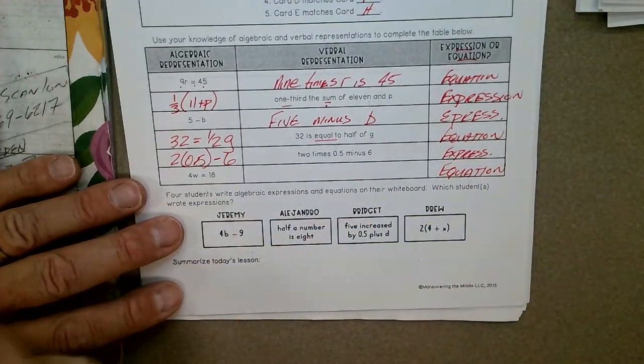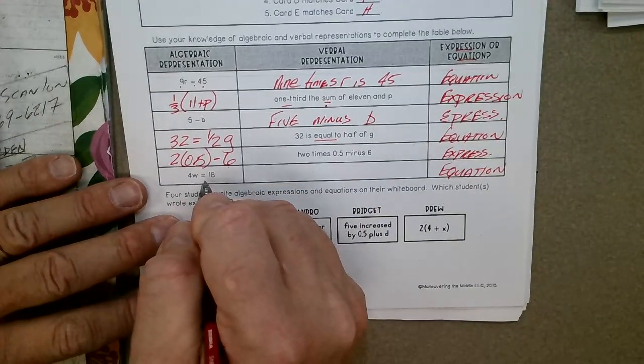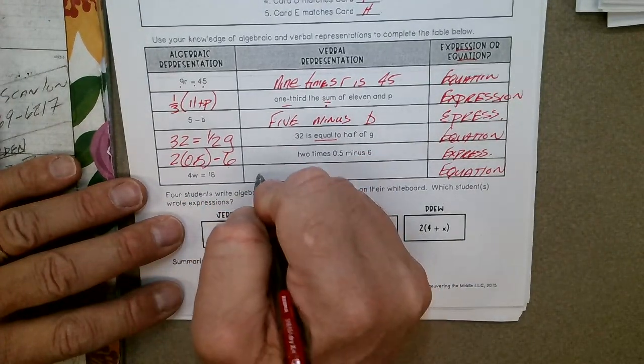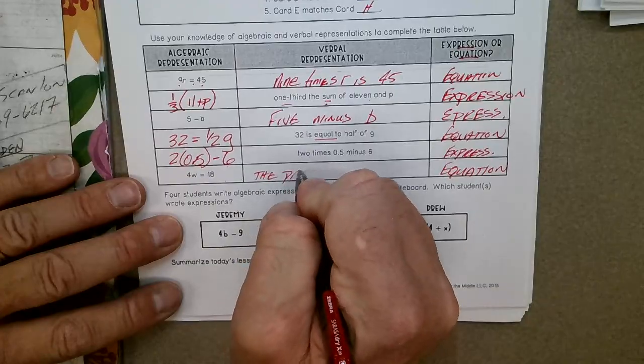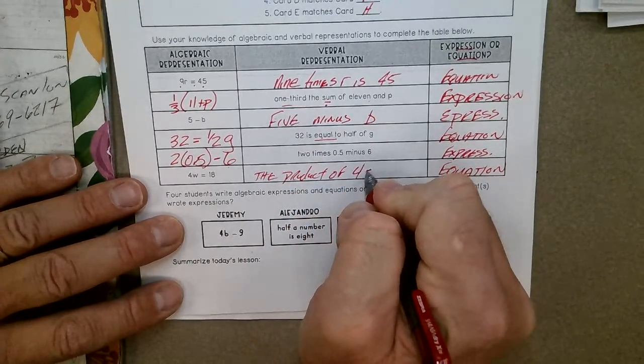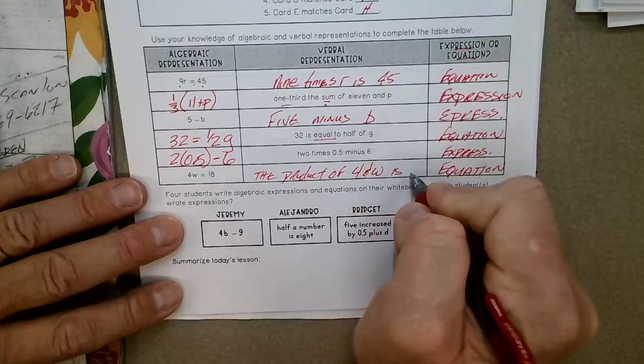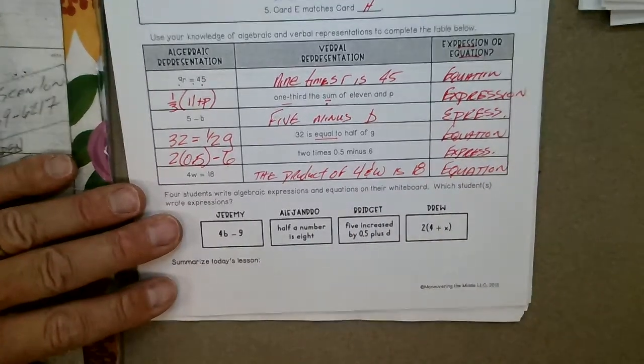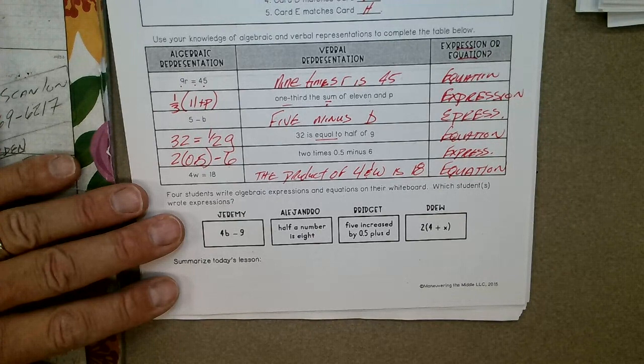All right, and let's write it. 4W is 18. We could just write the product of 4 and W is 18, and that would work, okay?